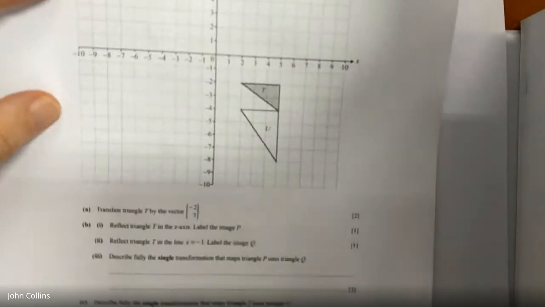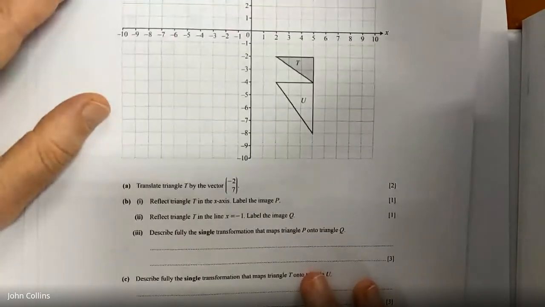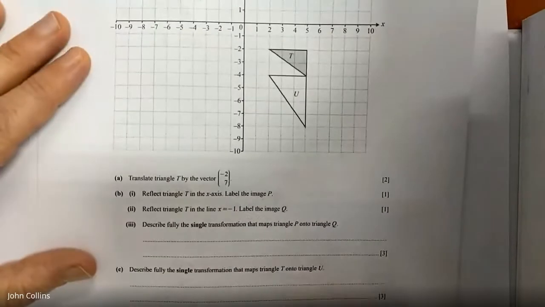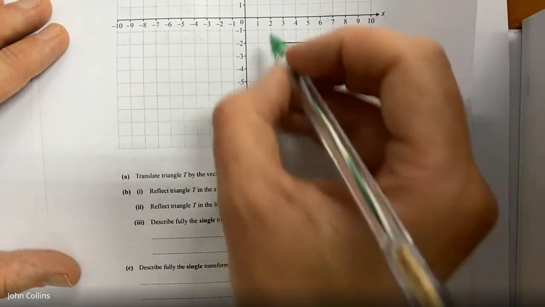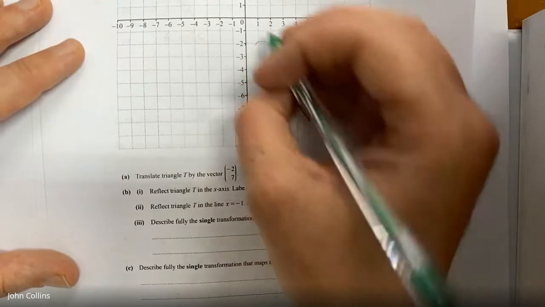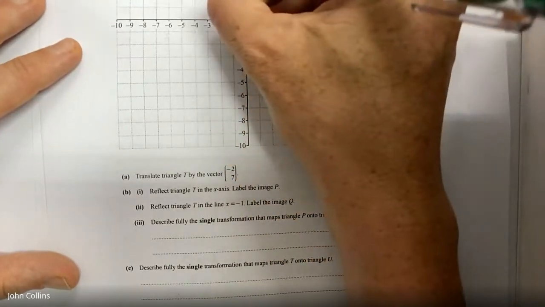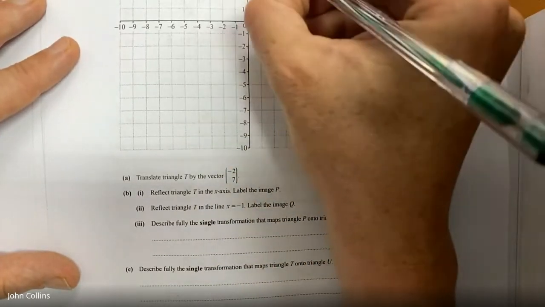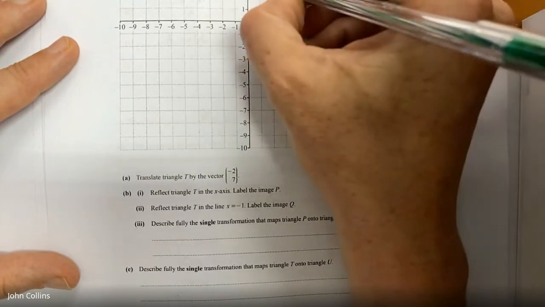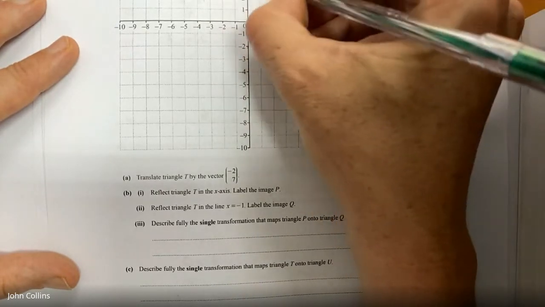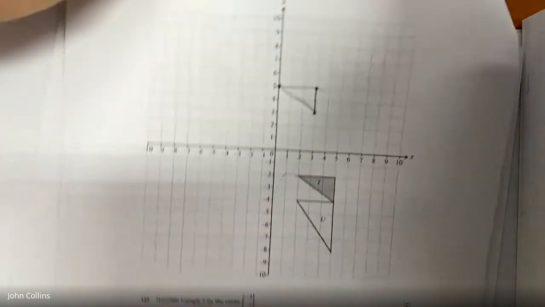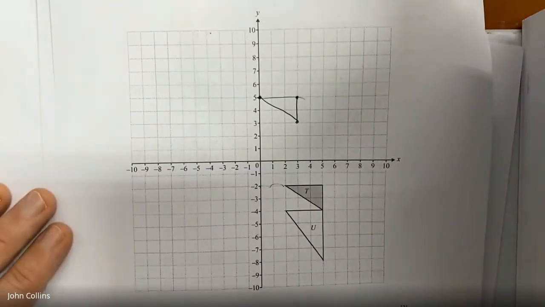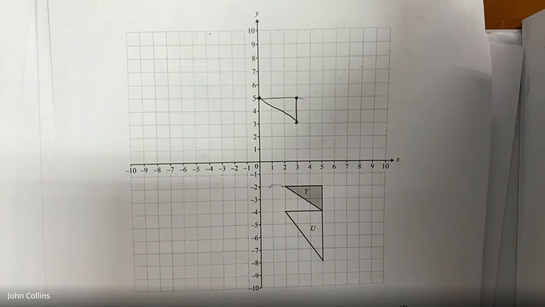Moving on. All right, so another transformation. Translate T by vector minus 2, 7. So that's 2 to the left, up 7, up to 5 here. That's that point. It's 3 across. It's 2 down. Join. Okay, so I have that done off screen. Here it is. Should be somewhere there. Left 2, up 7, so that's it.